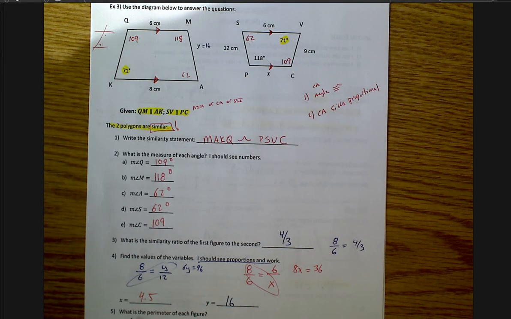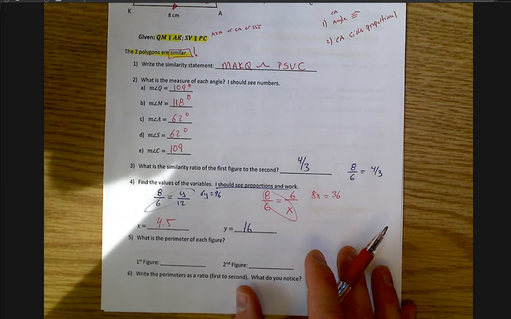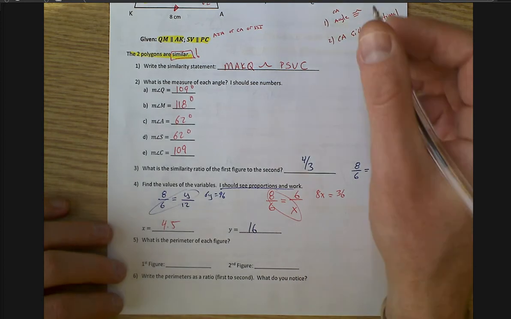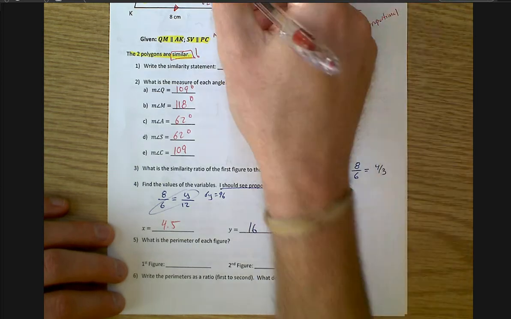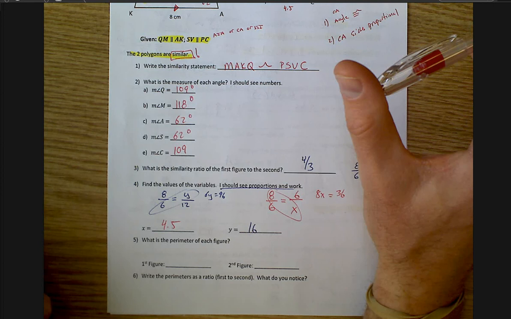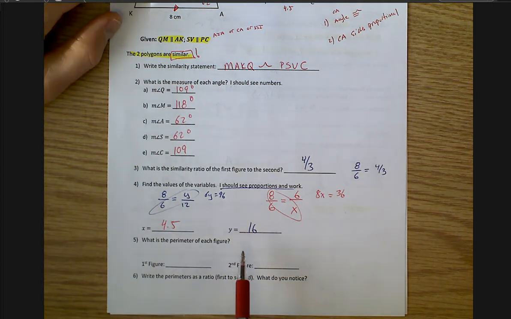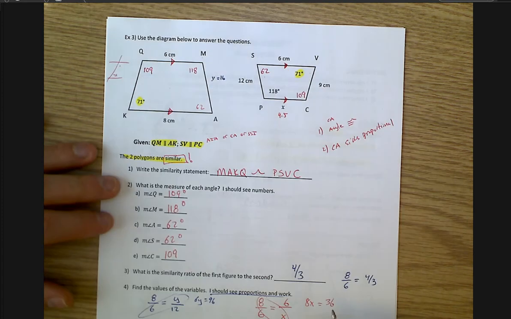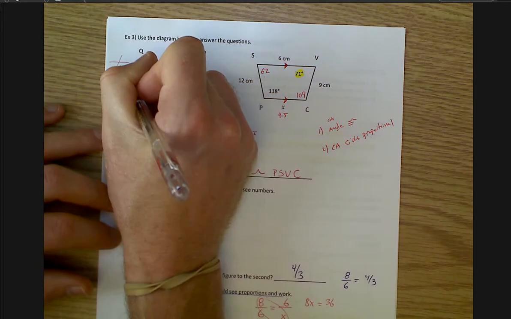Now it says, what is the perimeter of each figure? I'm going to zoom back in here, knowing that you can look at your picture. So I have 4.5 up here. My y was 16. Now I didn't have you find QK. Let's find that, because it does say to find the perimeter of each figure. So I'm actually just going to call this Z. I need to find Z.